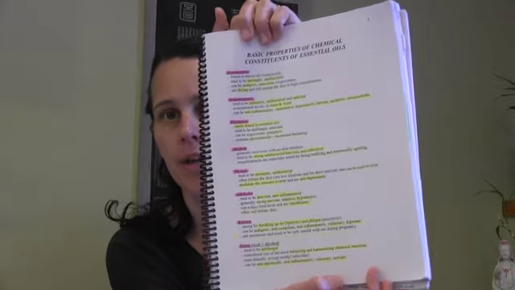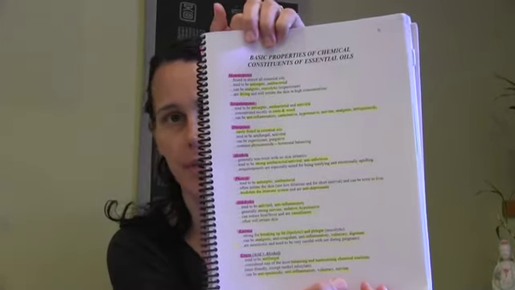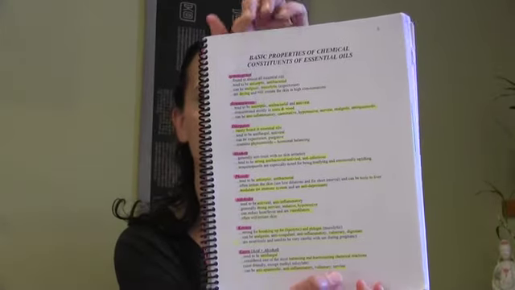When you get to the end, there's like for 5-element diagnosis, so there's wood excess, wood deficiency, fire excess, fire deficiency, and so on. And then it goes a little bit into the chemical constituents and what those are and the different therapeutic actions that those different components have.